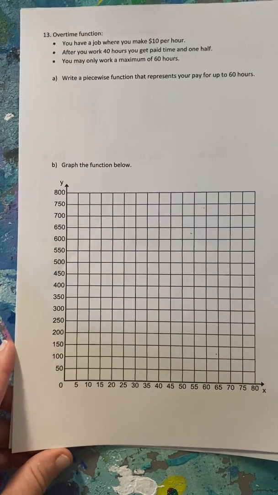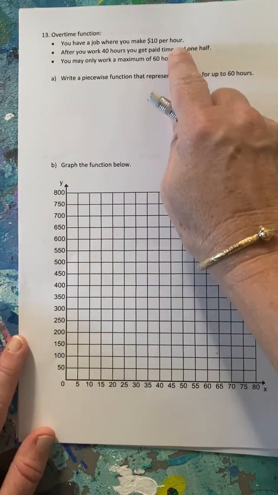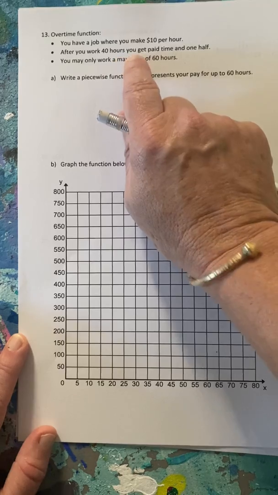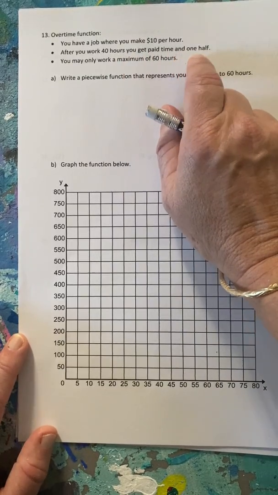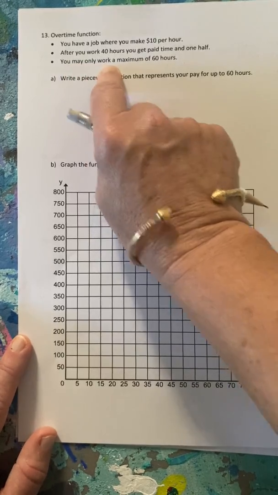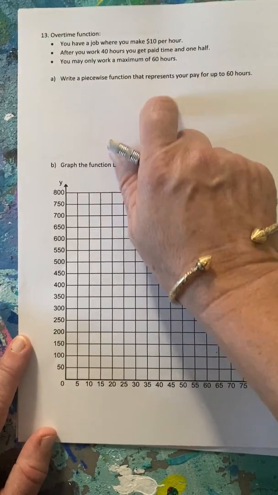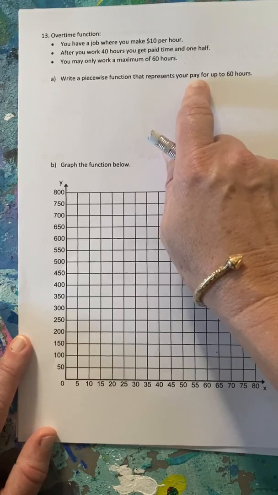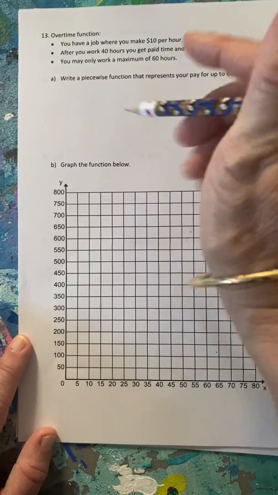All right, you have a job where you make $10 an hour. After you've worked 40 hours, you get paid time and a half. This happens quite a lot, actually. You may only work a maximum of 60 hours. Write a piecewise function to represent your pay up to 60 hours.